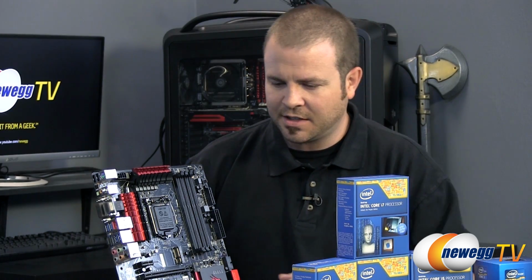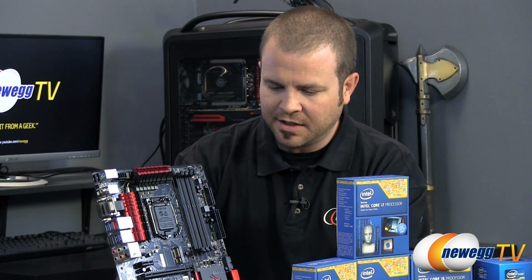We change the sockets, but we try to keep as much the same as we can. Okay, so that's kind of a look at the motherboard. Again, it goes hand in hand with the CPUs.